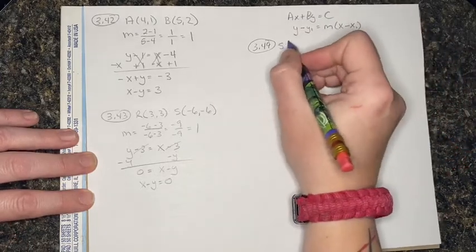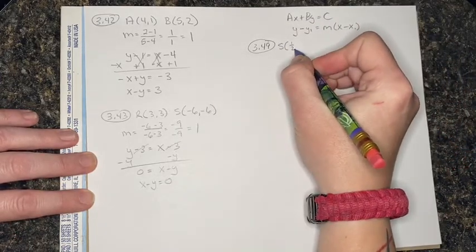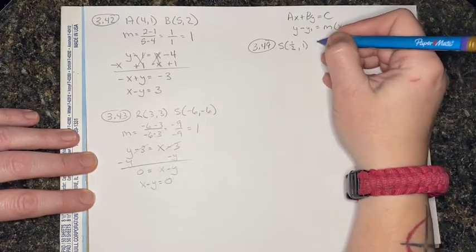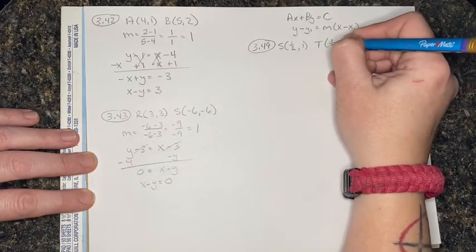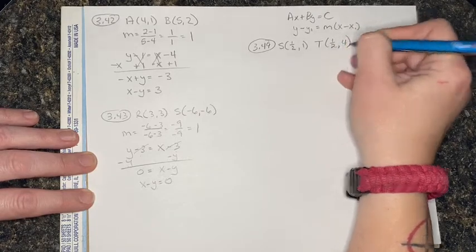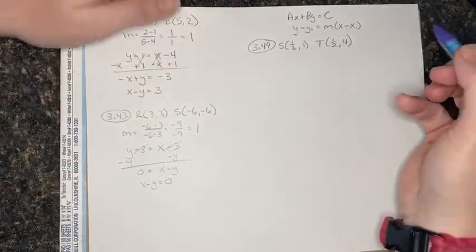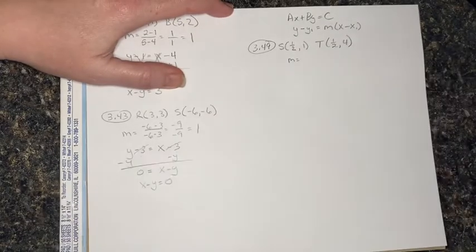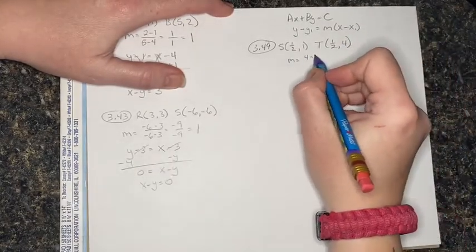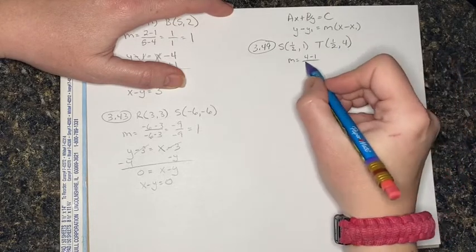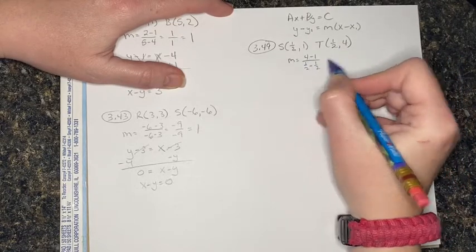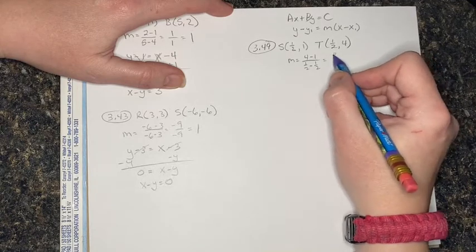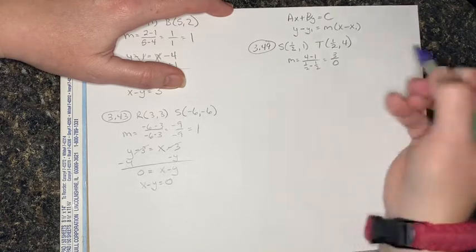349 gives us the point S at 1/2, 1, and T at 1/2, 4. All right, just like before, first things first, we want to find our slope. Our slope is going to be 4 minus 1 over 1/2 minus 1/2. Well, right away we can notice that there's a problem. 4 minus 1 is 3. 1/2 minus 1/2 is 0.